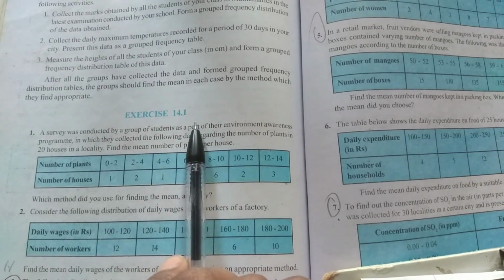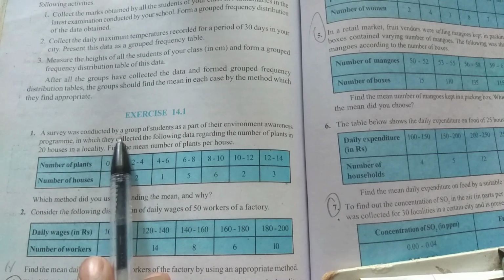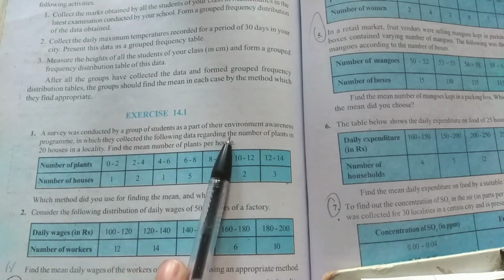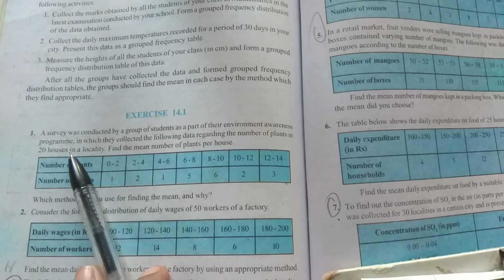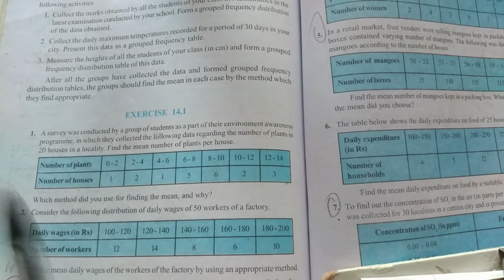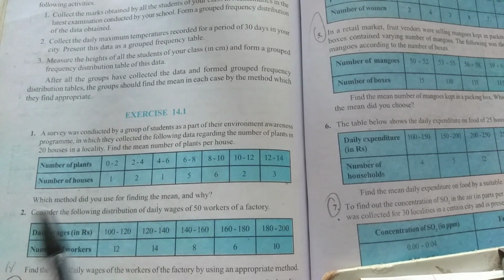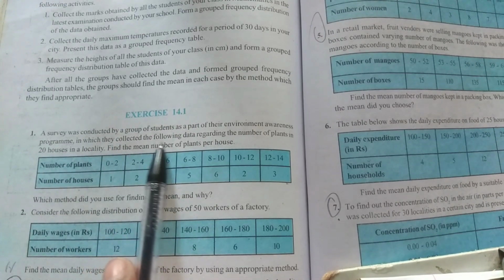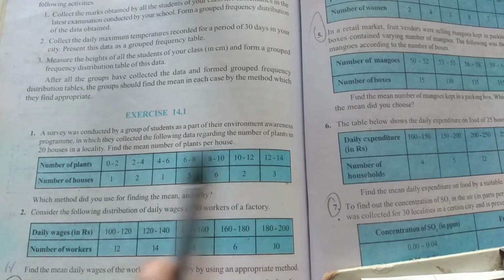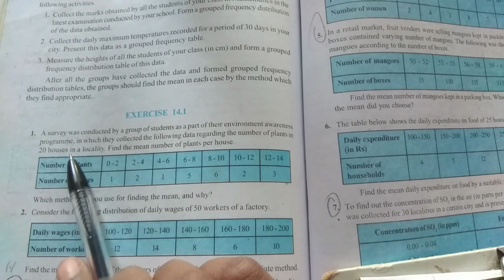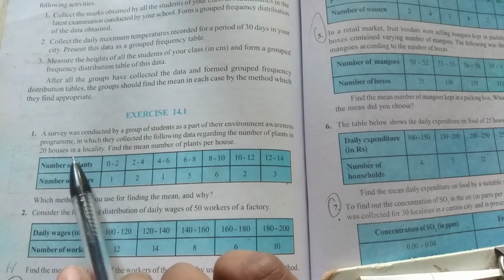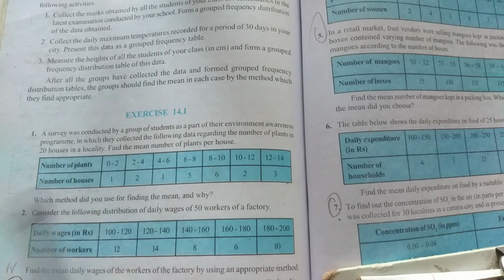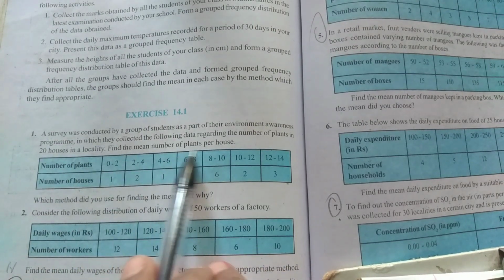Exercise 14.1. A survey was conducted by a group of students as a part of their environment awareness program. In most of the surveys, tally marks or statistics are useful, in which they collected the following data regarding the number of plants in 20 houses. So a survey of 20 houses was done, and they found how many plants are there in 20 houses. Find the mean number of plants per house.